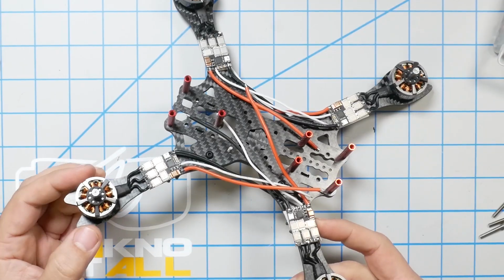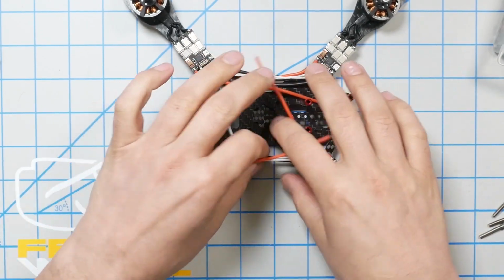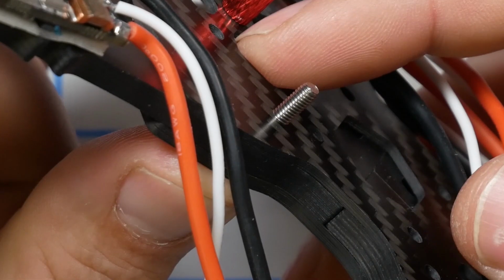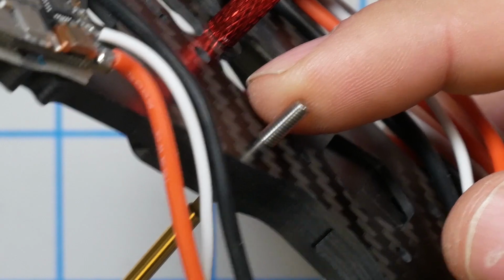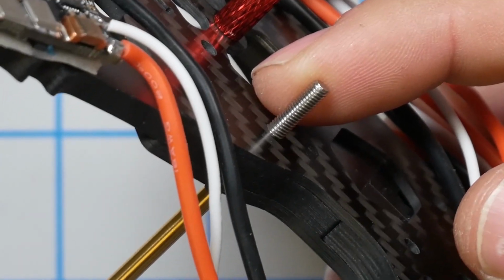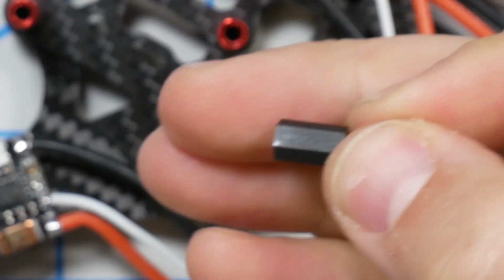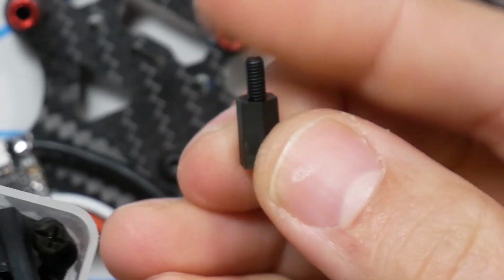All 4 ESCs have now been installed and the motor wires are soldered up to them. The next thing I'm going to do is start building the stack. There's a lot of debate about how to build the flight control stack. One way to do it is to use long screws that go up through the base, and then all the boards set down on the screws with spacers in between them. The other way is with male to female standoffs like this, where the screw goes up into the bottom of the standoff, and then the standoff is both the spacer and the screw for the next board.